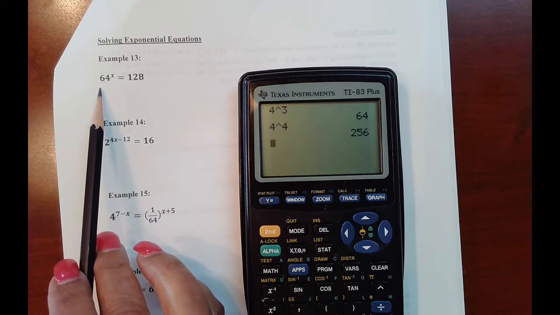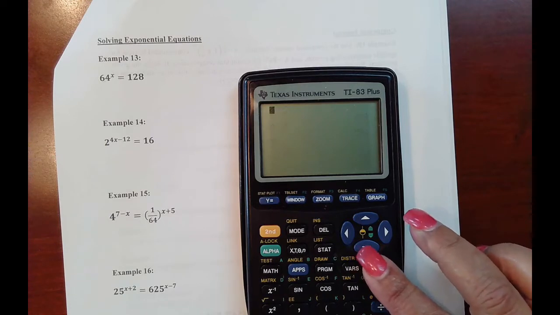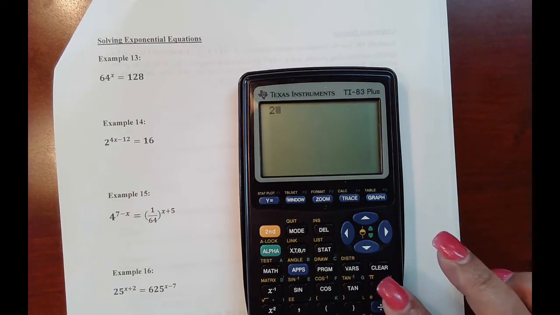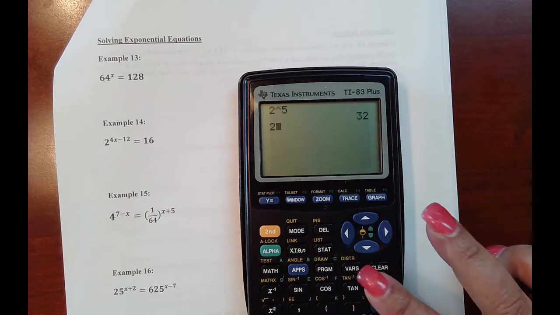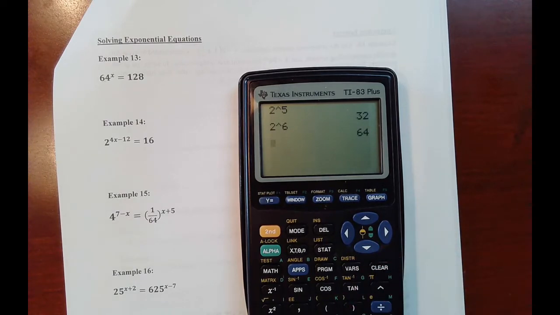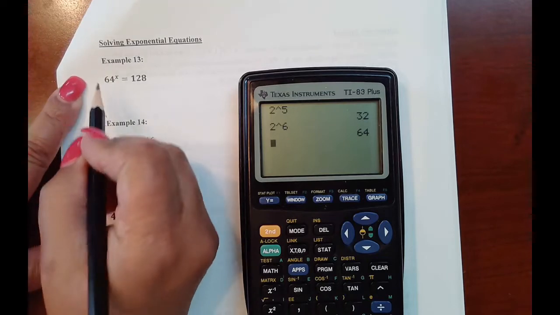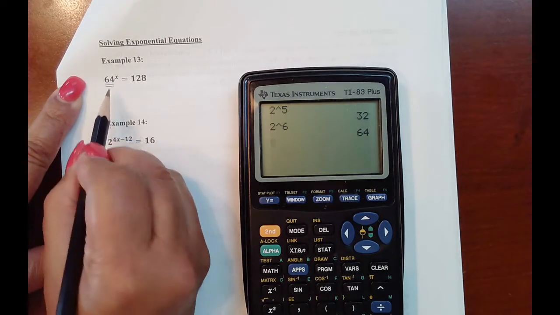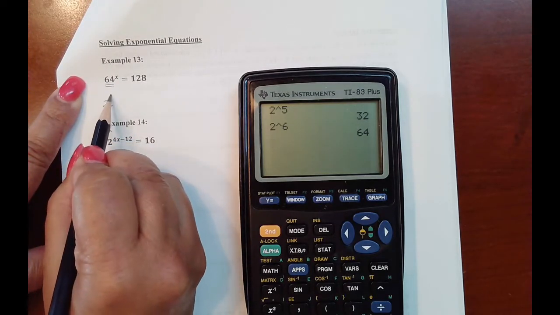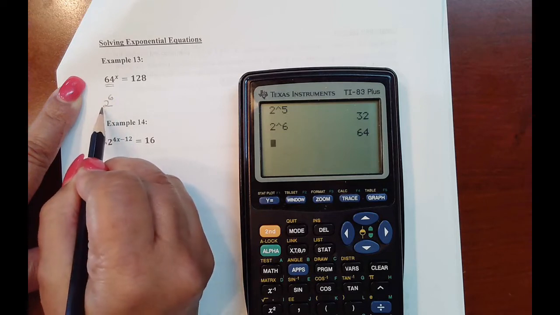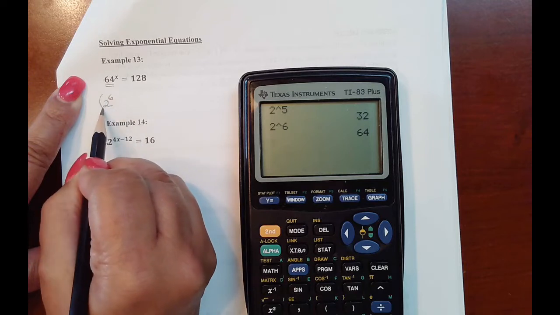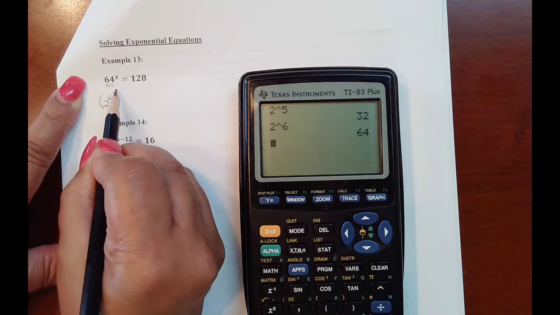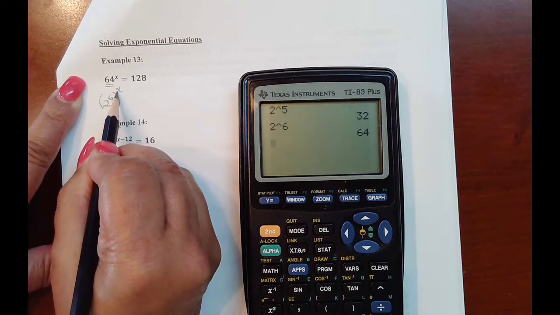How about a base of 2? Let's see if I can get a 64 out of that. 2 raised to the fifth is 32, too small. 2 raised to the sixth, 64. So I can rewrite this 64 as 2 to the sixth. So this is my 64, and that 64 was raised to an exponent of x.